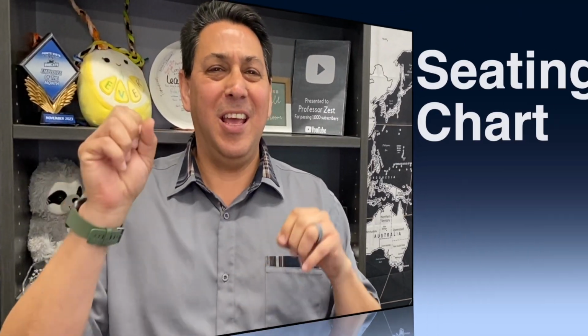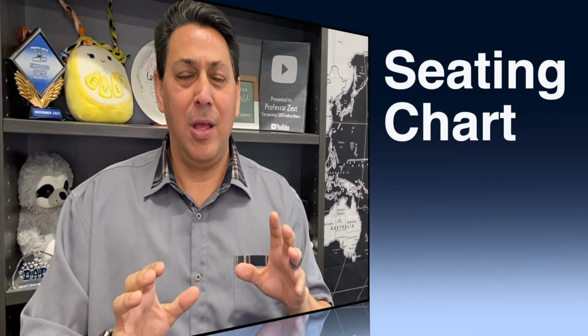Number 1 is a good seating chart. Oh man, of all the strategies, this is the one you need to have a lock. This is the most important one you need to have in place. Think about this. If you have a good seating chart, you could definitely deter a lot of negative behavior and even eliminate some behavior, all to start with, right?